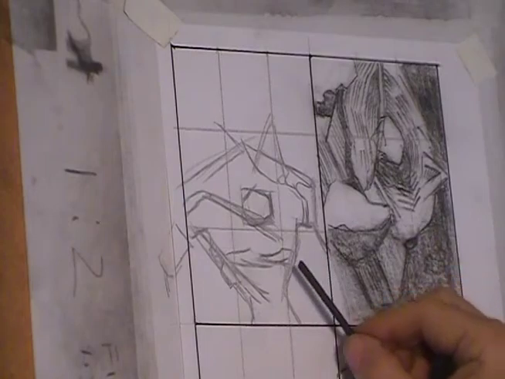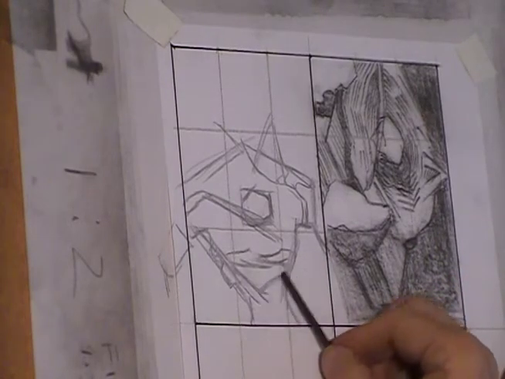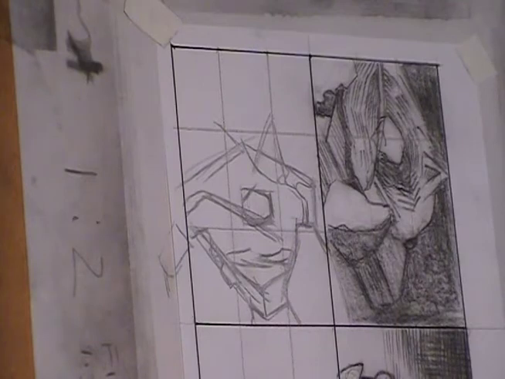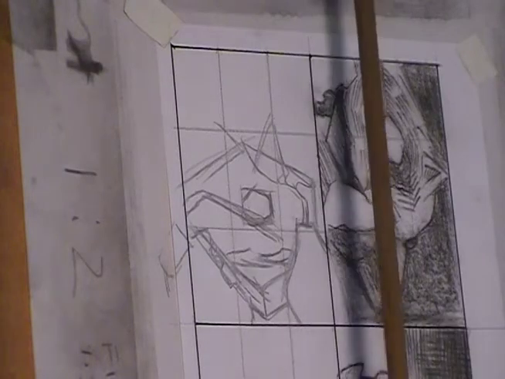Come in like this. And this is the book, depicted as a block of wood almost. So we have something like that. Now we can come in.